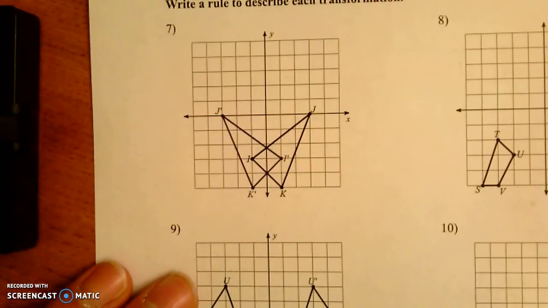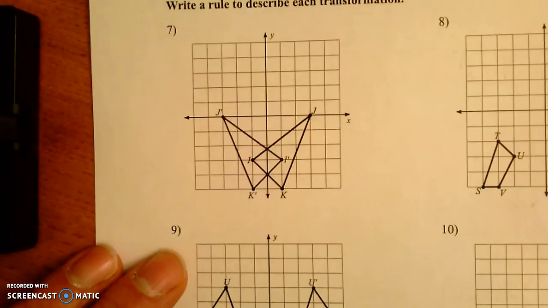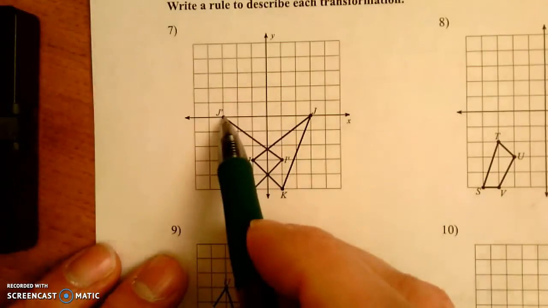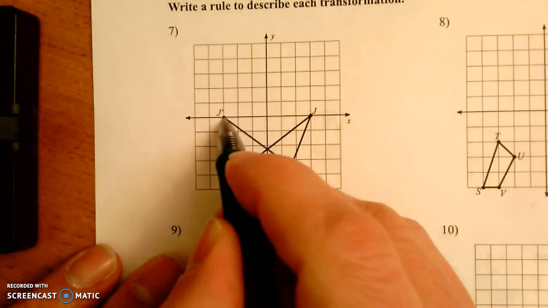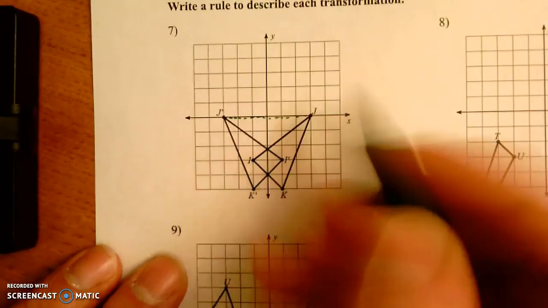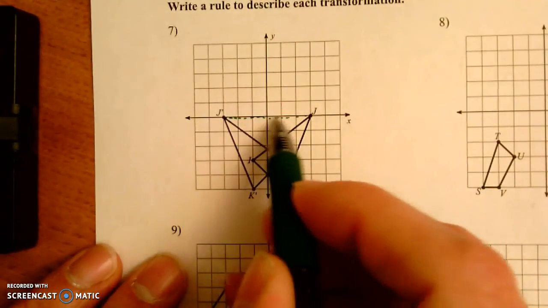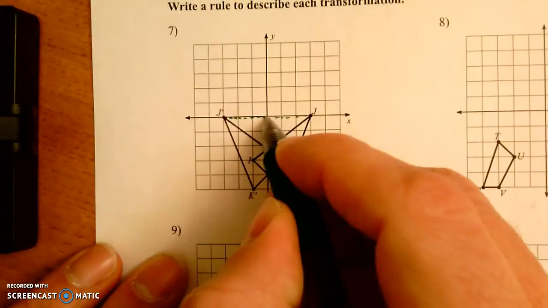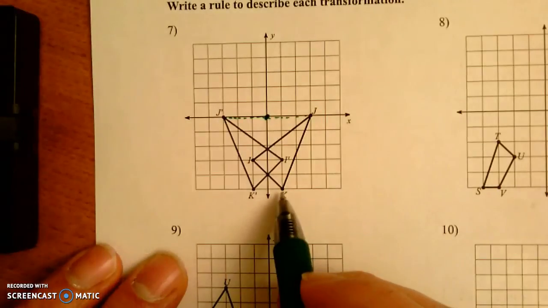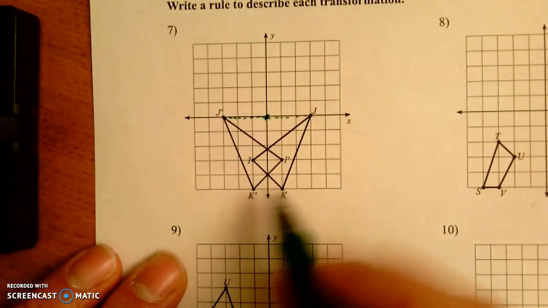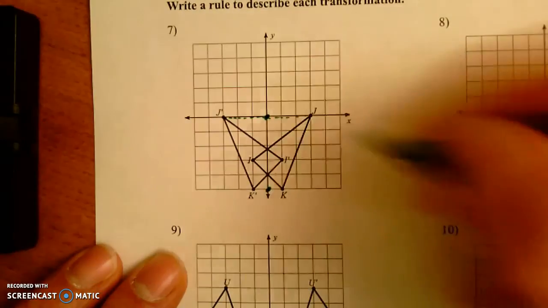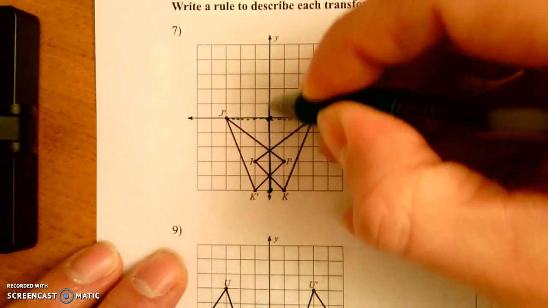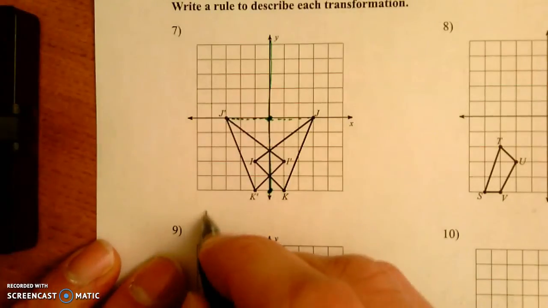All right, let's take a look at the back side here. Here we have to decide what's the rule for the reflection. If you look here, if you take J to J prime and we kind of connect them with a line, okay? Look, it's 1, 2, 3, 4, 5, 6 spaces across. And so halfway between them is right here. And from K to K prime is 2 spaces. And halfway between it would be right here. So that means that the line that these two shapes are reflected across is right here. So that must be the y-axis.